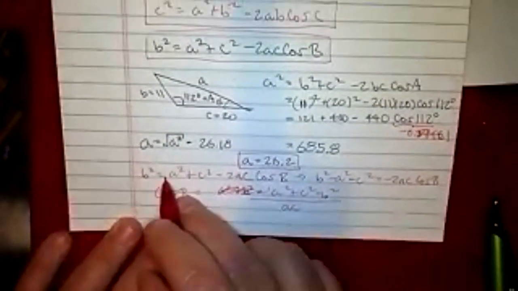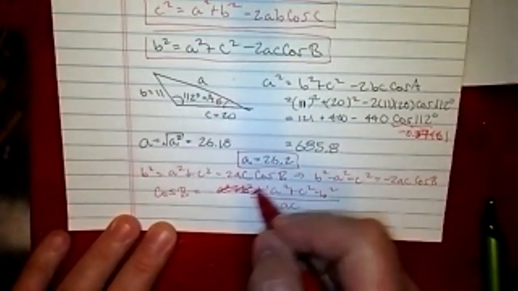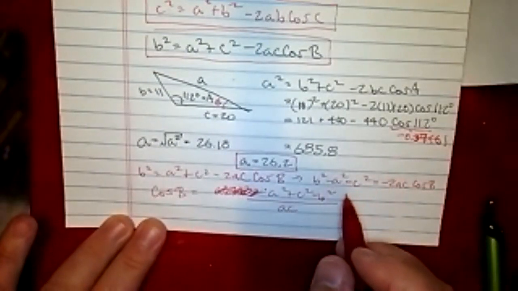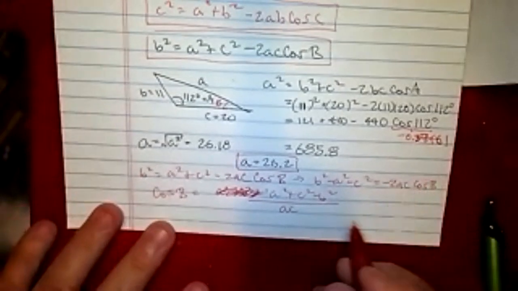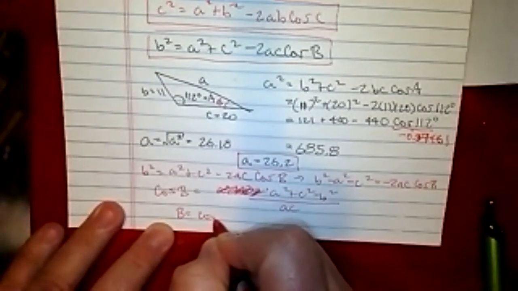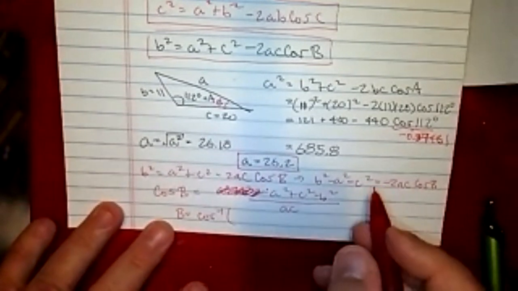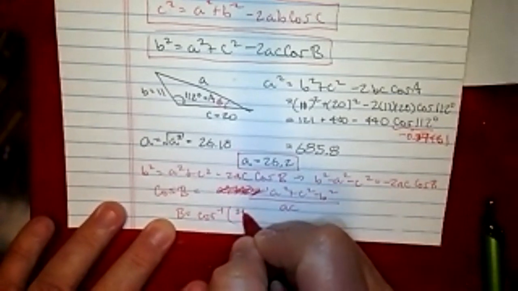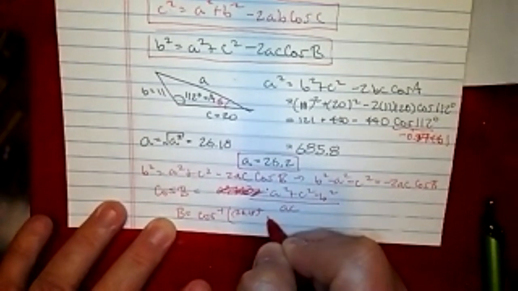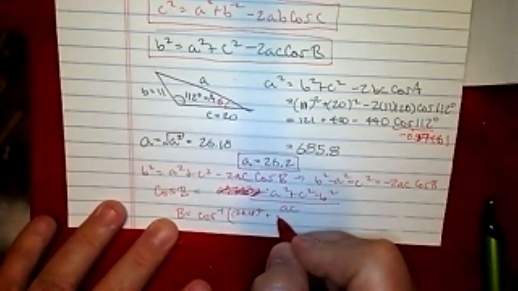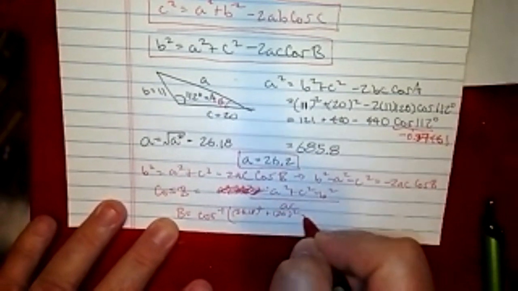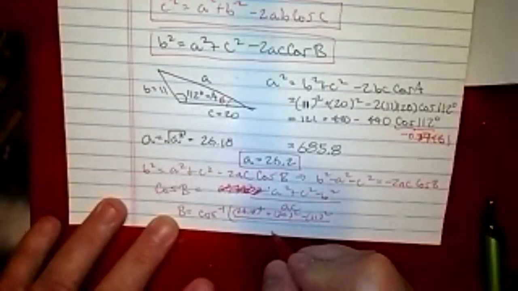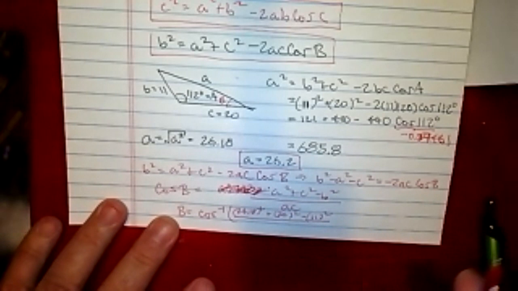So B would just be the inverse cosine of all this, which we haven't really talked about yet in our trig course, but you have a calculator button for that. It'll either say cosine to the negative 1 power, or it'll say arc cosine. So B is equal to the cosine inverse of a squared plus c squared minus b squared. So a squared, I'm going to keep that extra digit. That'd be 26.18 squared plus c squared, which is 20 squared, minus b squared, which is 11 squared. All that divided by 2 times a times c.